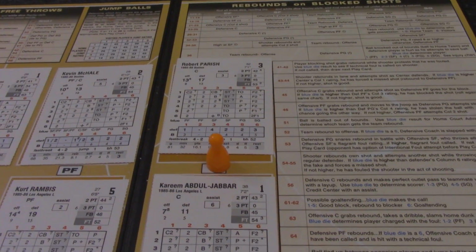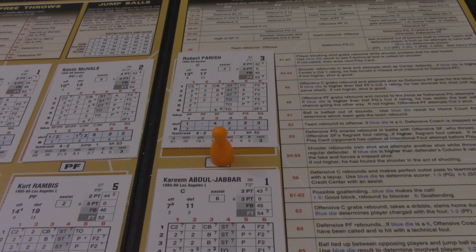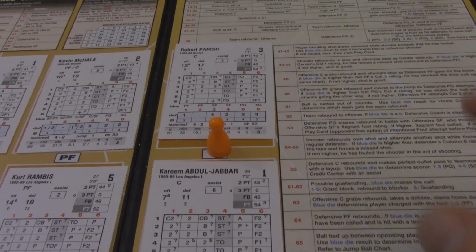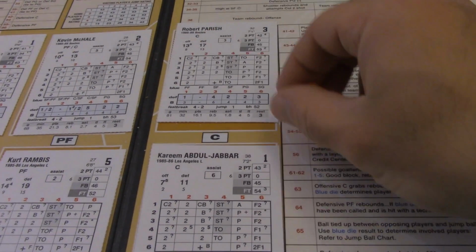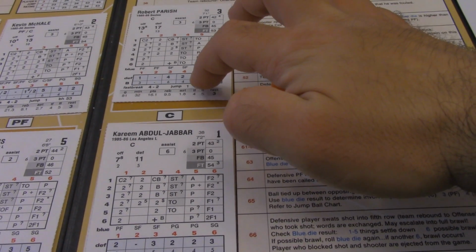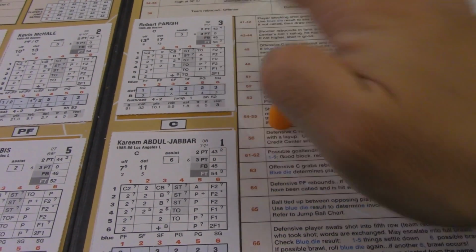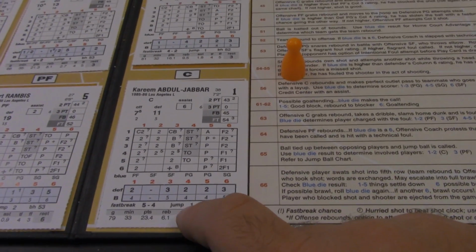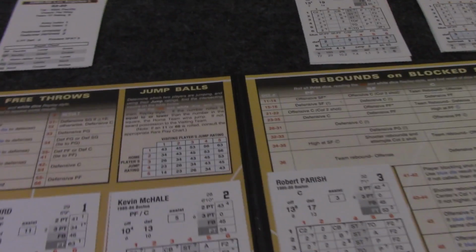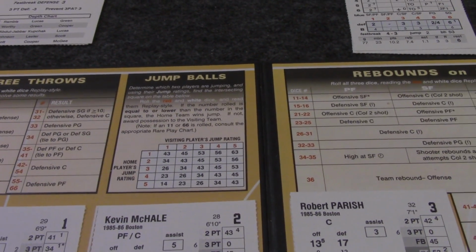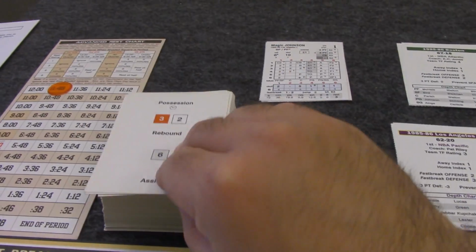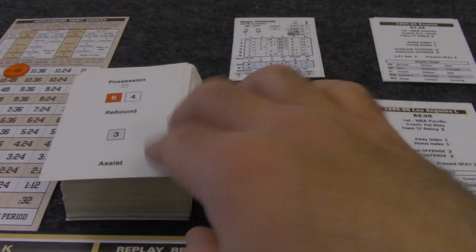Okay, so we're just about ready for the jump ball to start the game. And what we're going to do, we're going to look at the jump rating between the starting centers. So it's a 1 for Parrish, and Kareem has a 1. And you'll see there's a jump ball chart. So we'll go over here, reset the fact deck, and we're going to flip it over, and it's a 64.